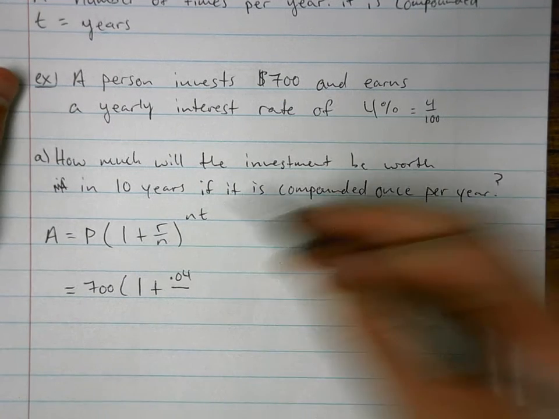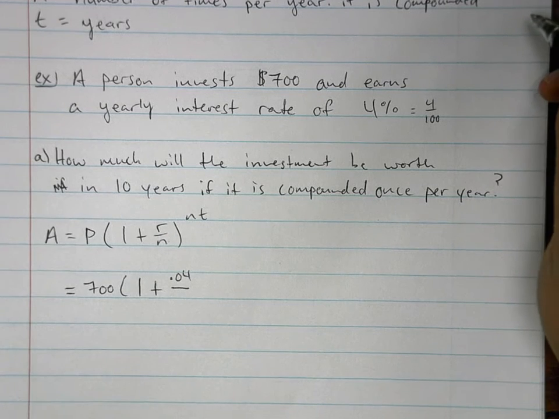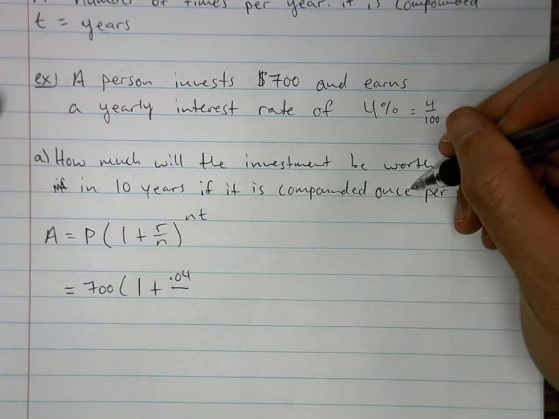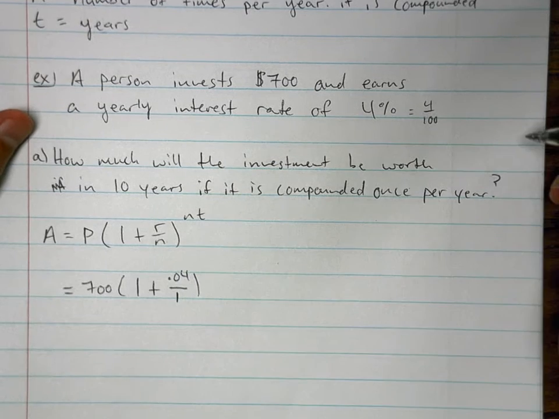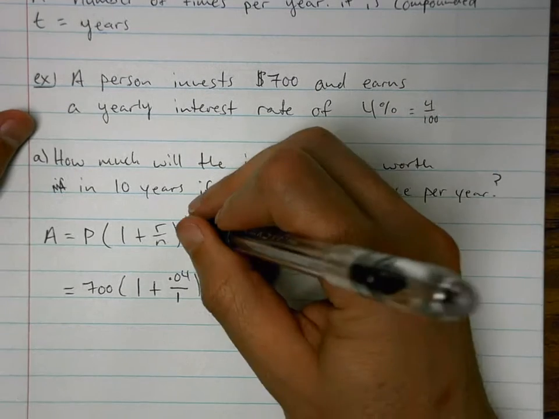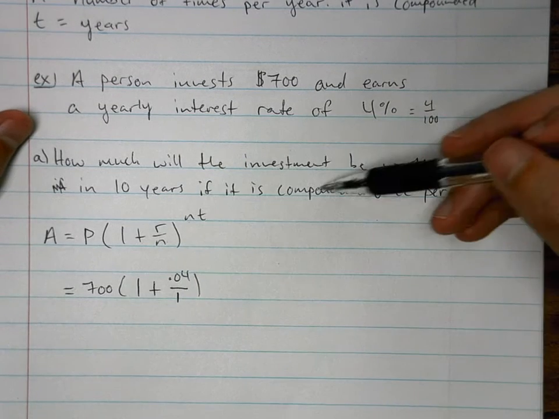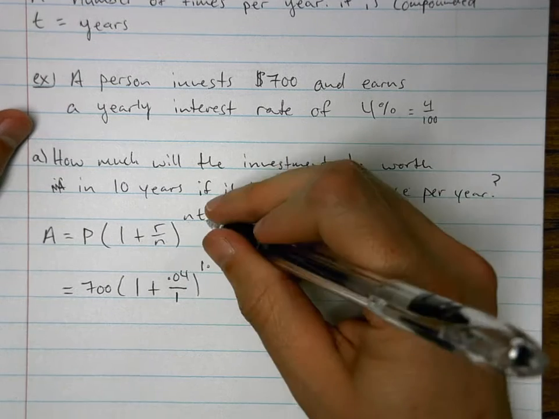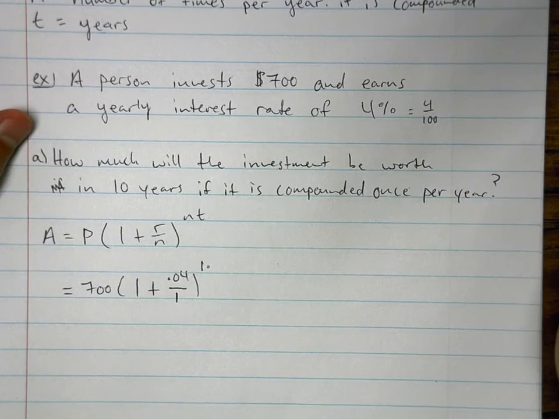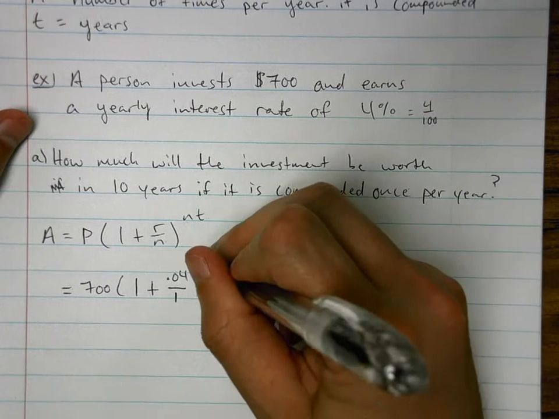Divided by n, which is how many times it is compounded. It is compounded once per year. Again, n stands for how many times it's compounded, once per year, times t, which is how much time goes by, 10 years.